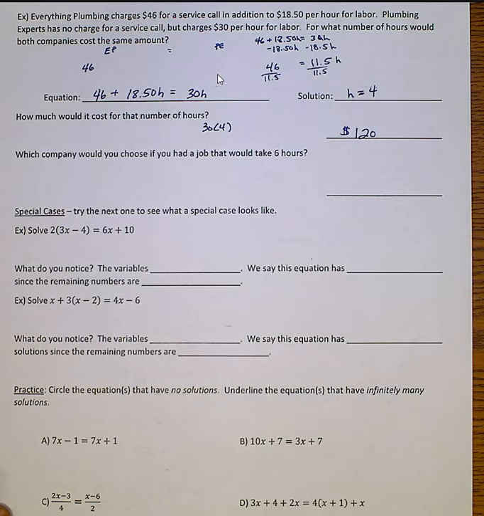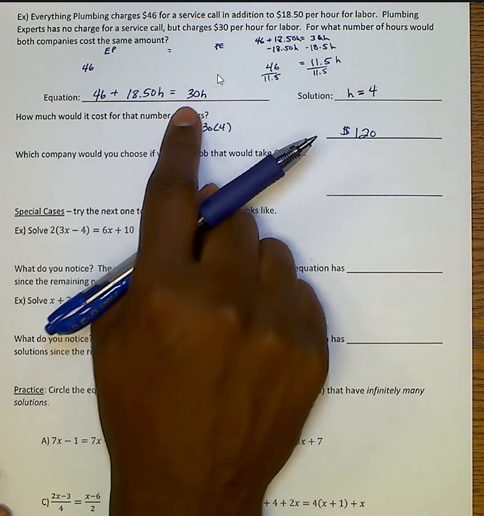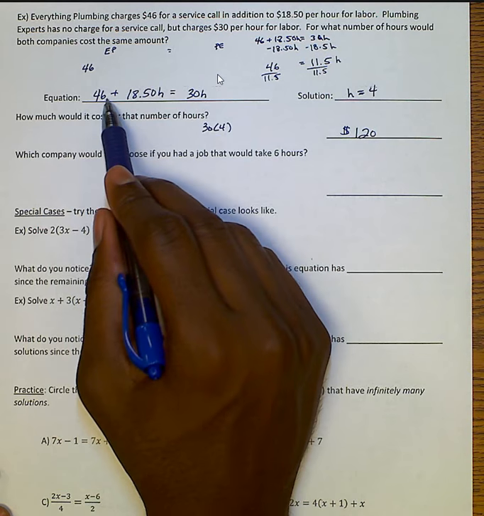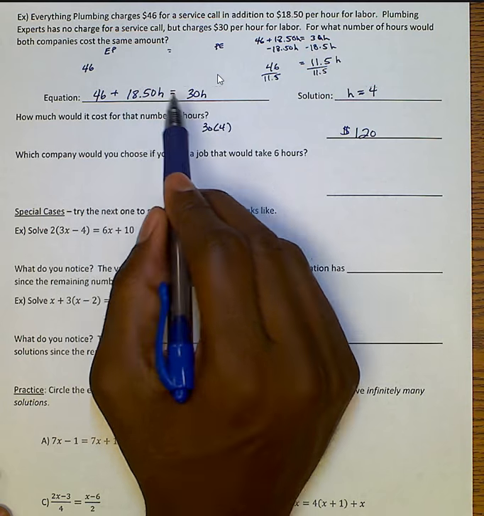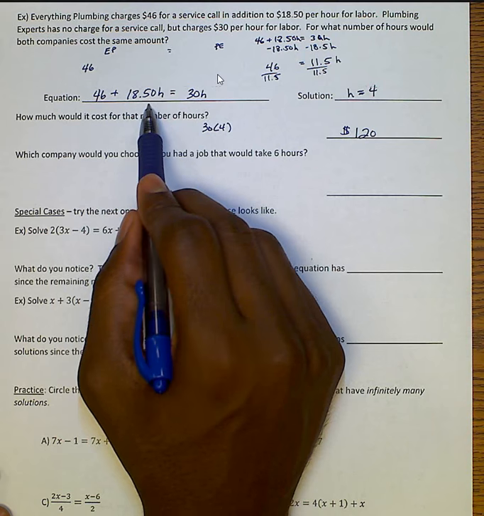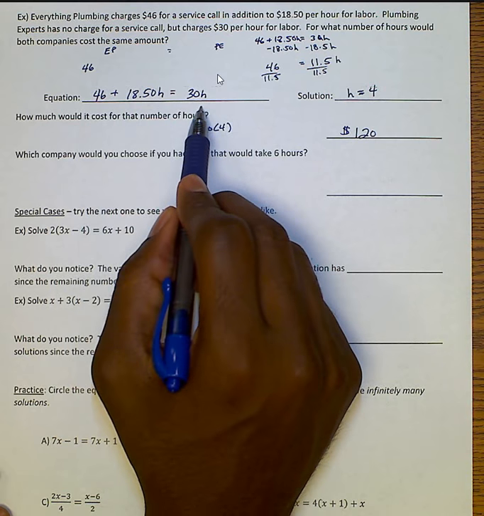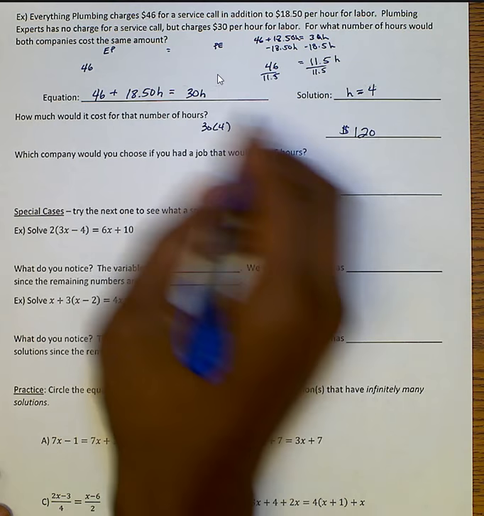Which company would you choose if you had to take 6 hours? Okay, so remember that up to this point they're not equal. Everything Plumbing costs a lot more up front. But because they only charge $18.50 per hour, the longer you go, the better deal it becomes. These guys don't charge very much up front. So if it's a short job, like an hour, you're saving a bunch of money compared to what they charge just to show up. So anything more than 4 hours, you should choose Everything Plumbing.